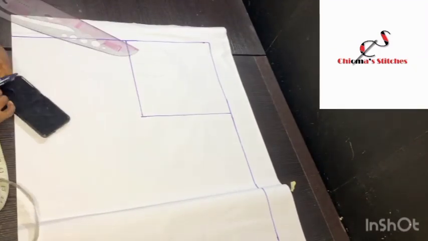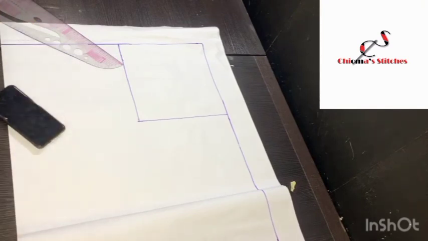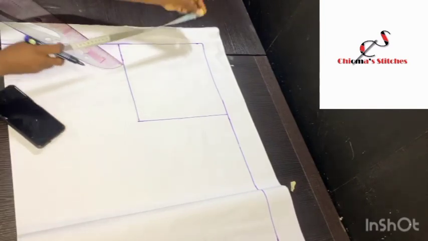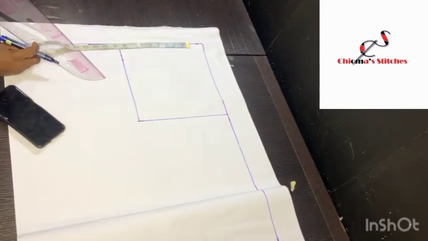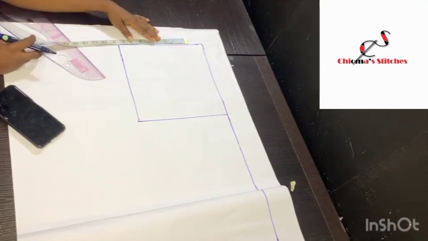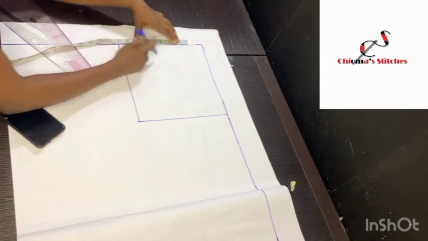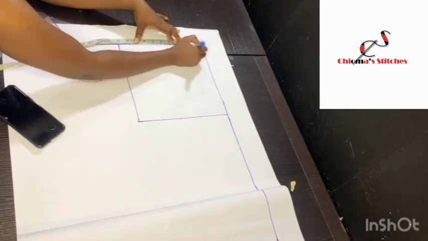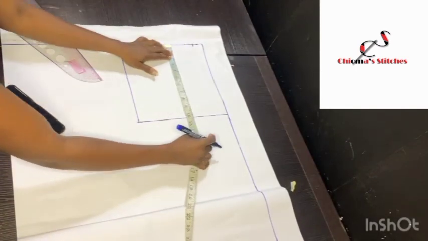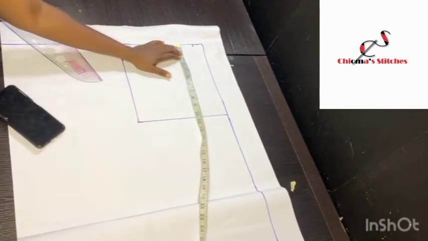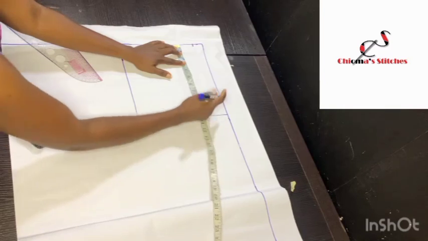Next, I'm going to be taking the waist measurement. The waist is 34 inches. 34 divided by 4 will be 8.5, plus 1 inch for that will be 9.5. So I'm going to be marking from this place. I'll take it down to 9.5 here. And then from the waist, I am going to measure down the waist to hip measurement, which is 8 inches. So here.